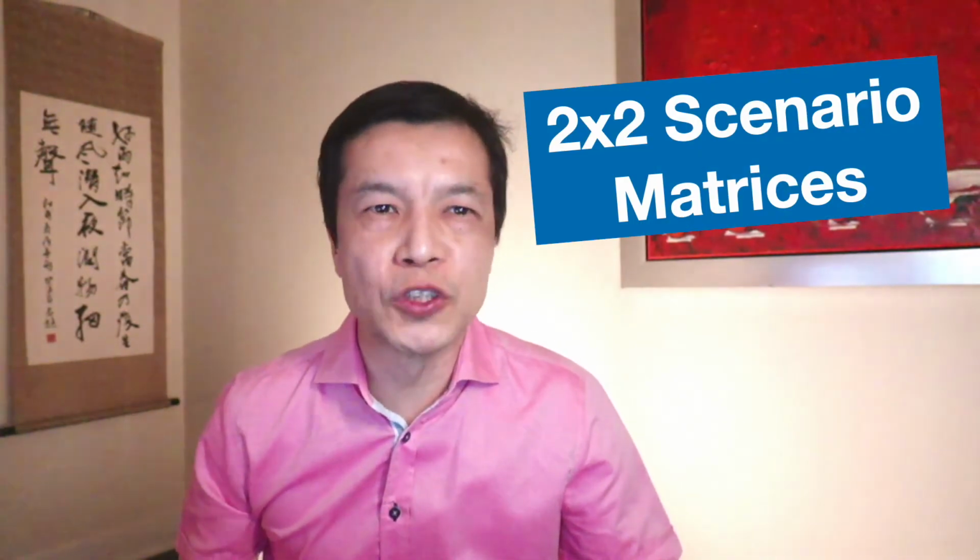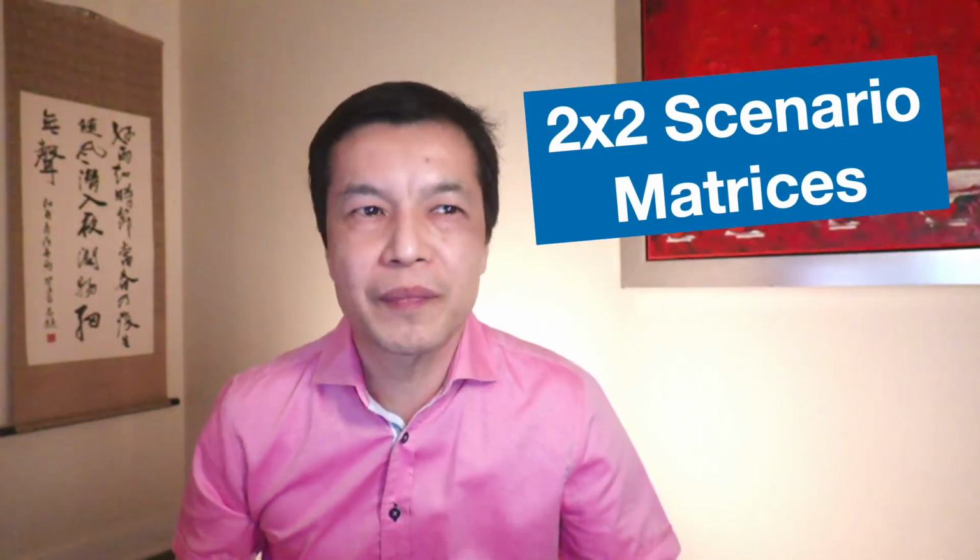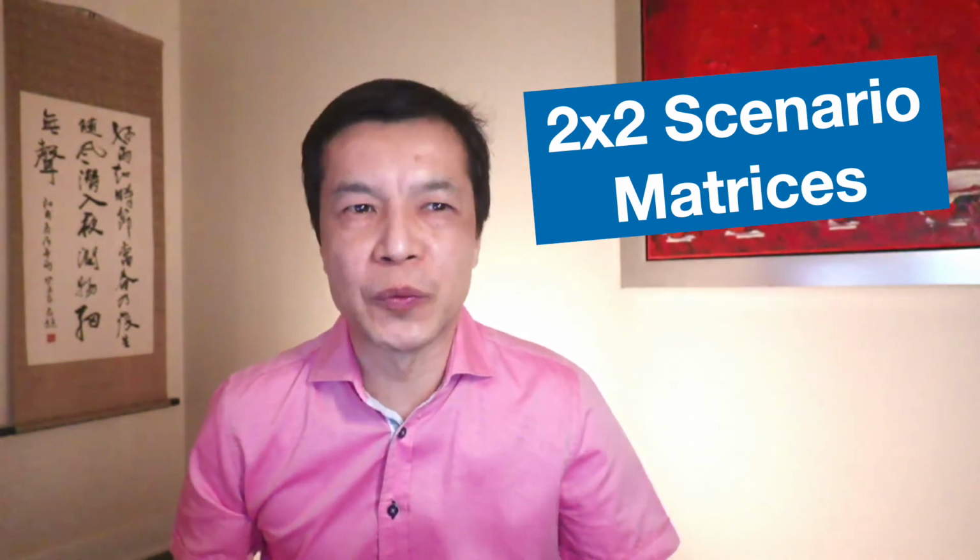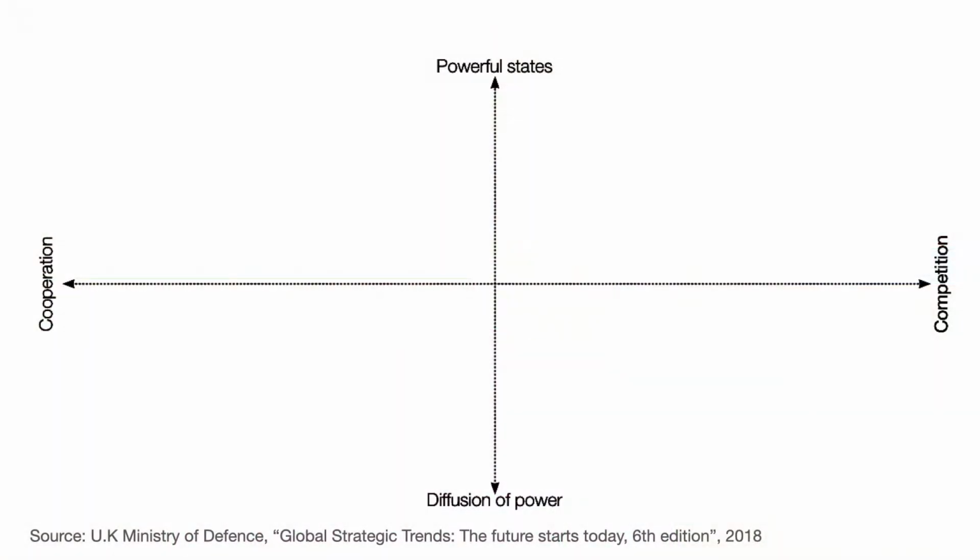The second most commonly used technique is a simple one called the 2x2 Scenario Matrix. Let me dive into an example straight away. The following is from the UK Ministry of Defence report on global strategic trends. It's a model for alternative futures relating to geopolitical risk. Two factors of high impact and high uncertainty in geopolitics are, number one, whether there will be more competition or cooperation around the globe, and number two, whether we will continue with a limited set of powerful states, or in the future we'll see a diffusion of power.